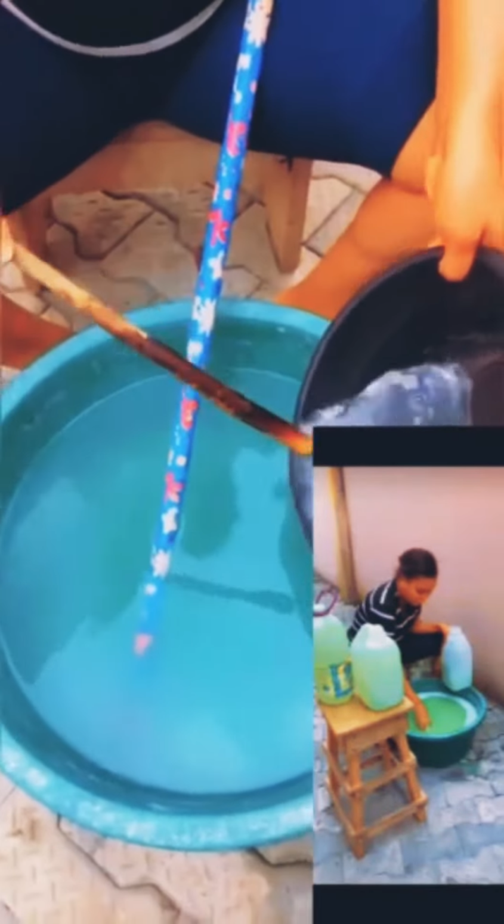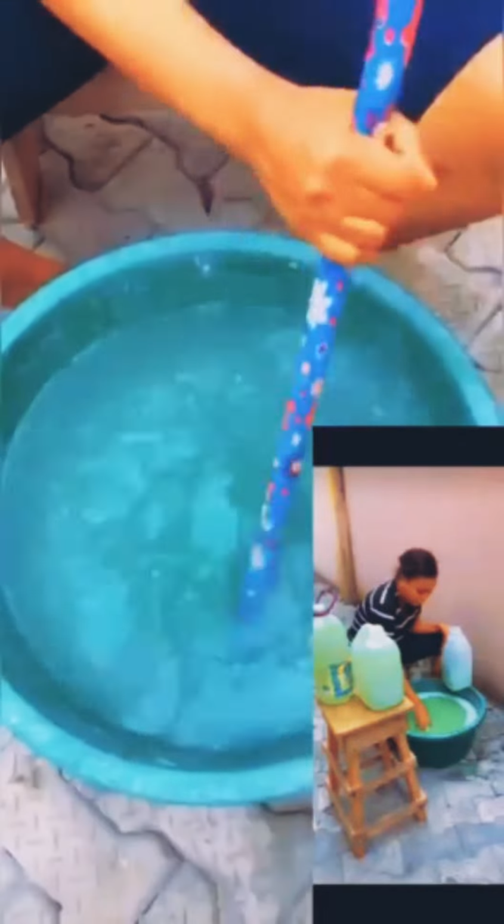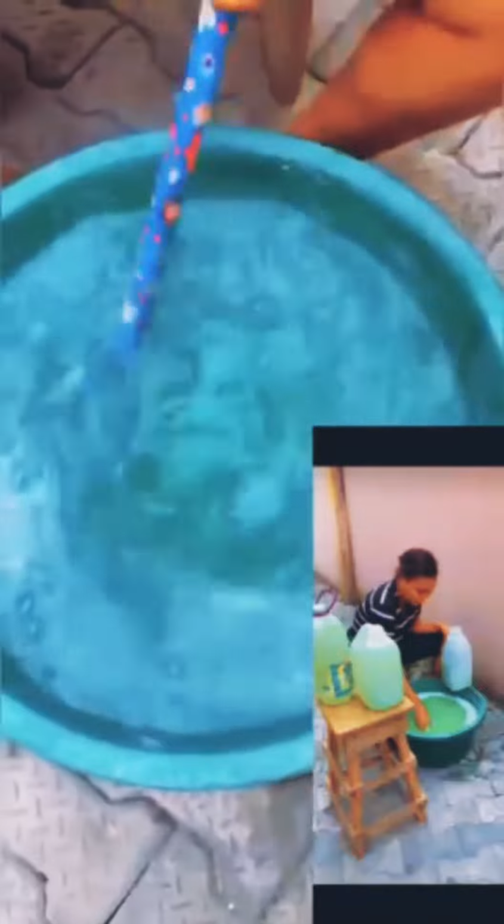If it is not in a soap production, then the soap is just a foaming liquid that cannot clean any dirt. But be careful while using it. So I'm going to stir it very well so that I will not have any lumps. So that's what I'm doing now.